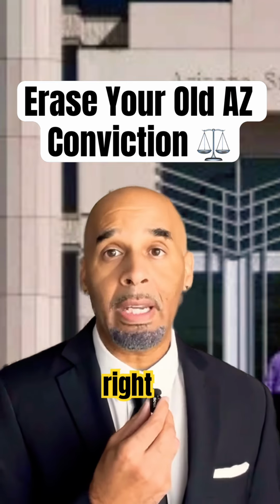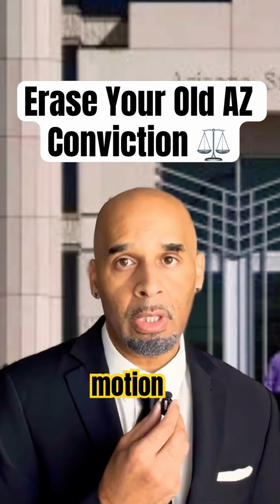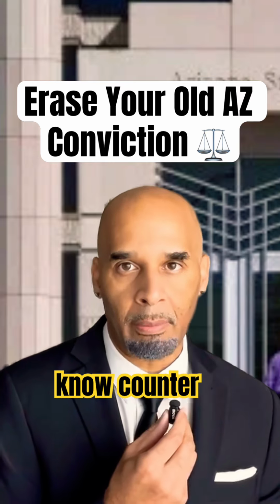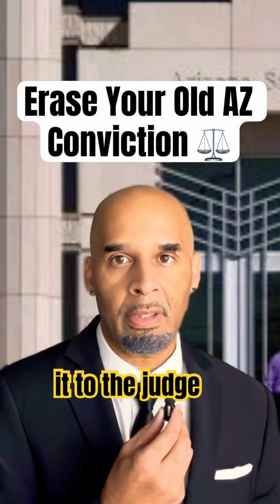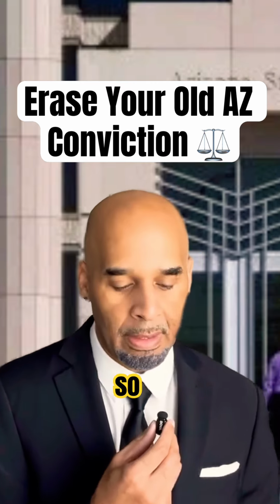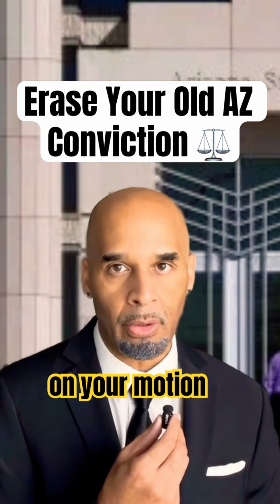Make sure the right judge gets your motion, because you file it with the court administrative counter, basically, and then they have to send it to the judge. But you need to make sure that the judge gets it, because the judge will rule on your motion to seal.